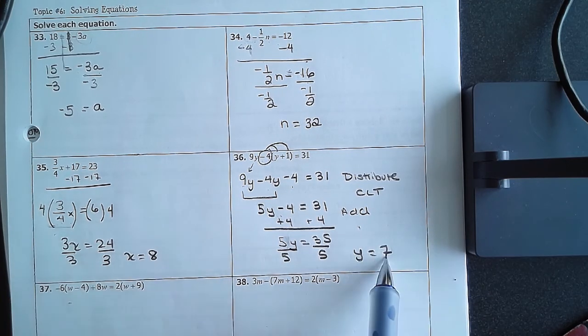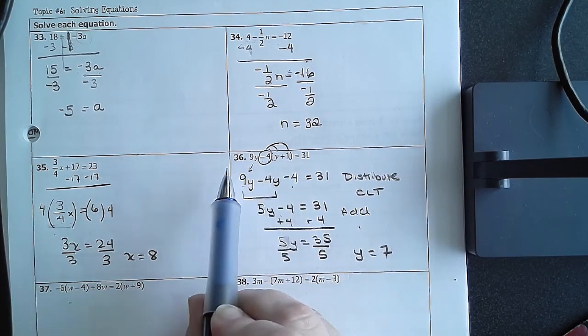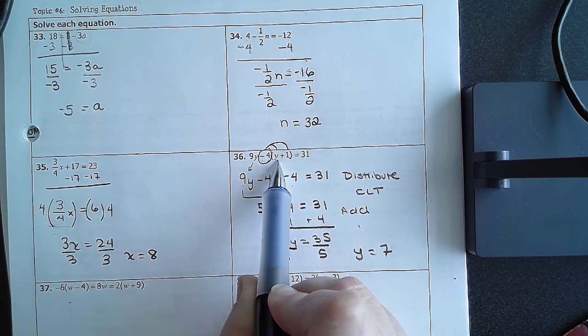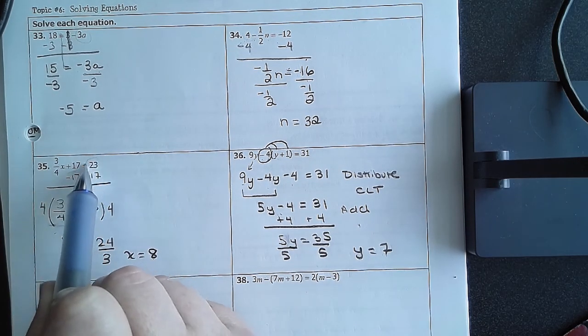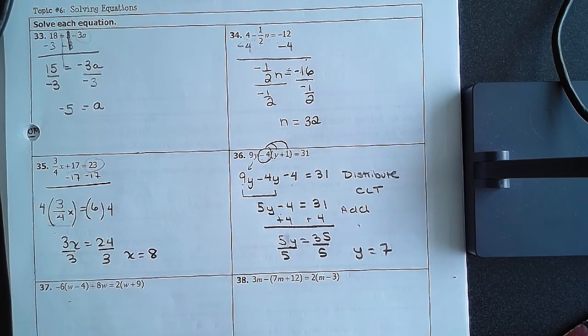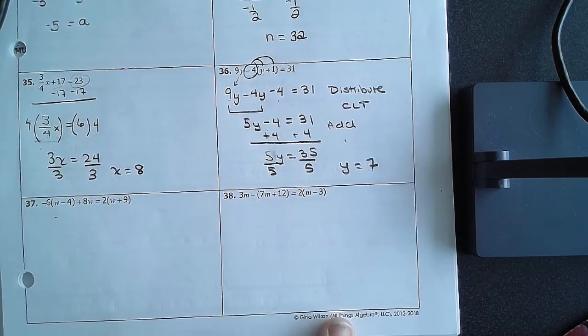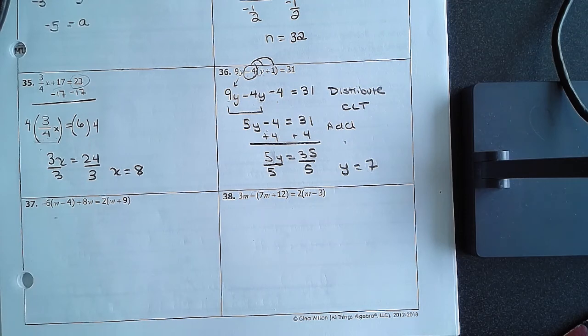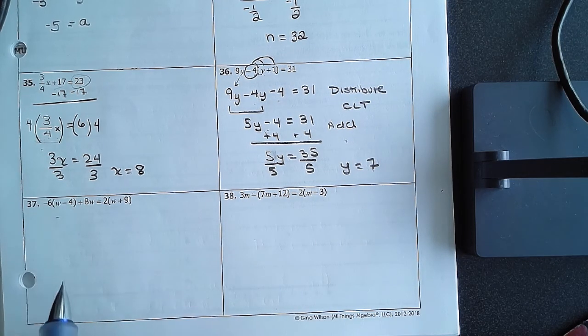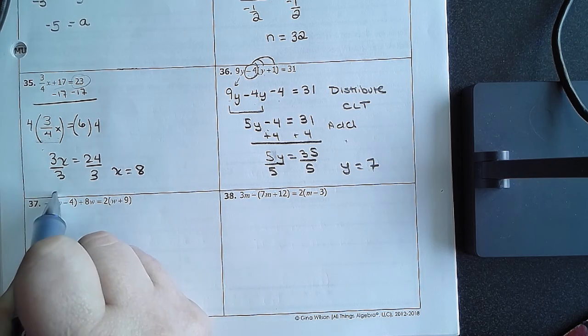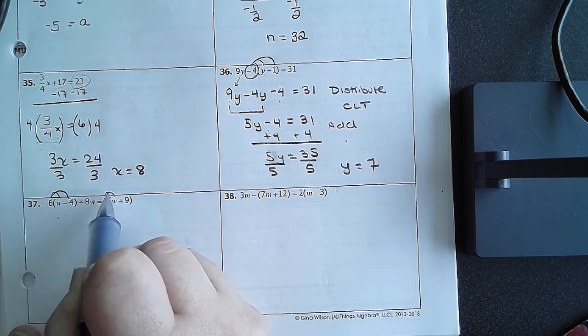We can always check to see if this is our answer. If we plug in 7 for y, or like here, we can plug in 8 for x and make sure we get 23. All right? Now, when we have variables on both sides, we need to follow those same steps and hopefully not make any math errors like I just did. And so we're going to distribute. We're going to distribute on both sides here.